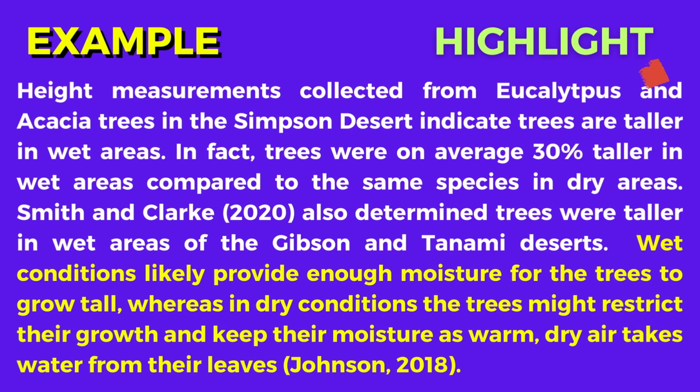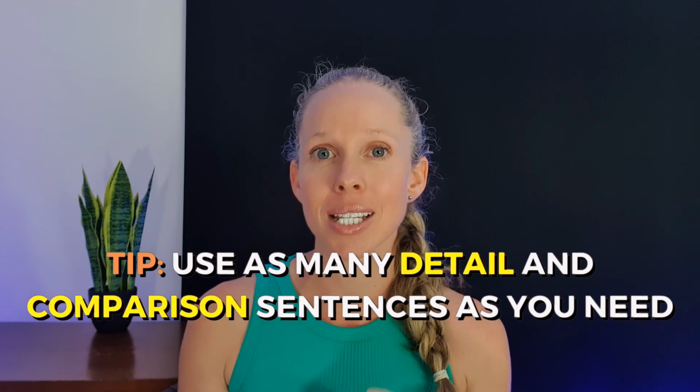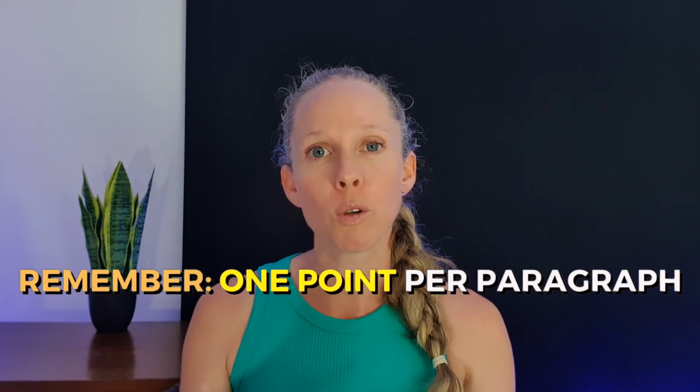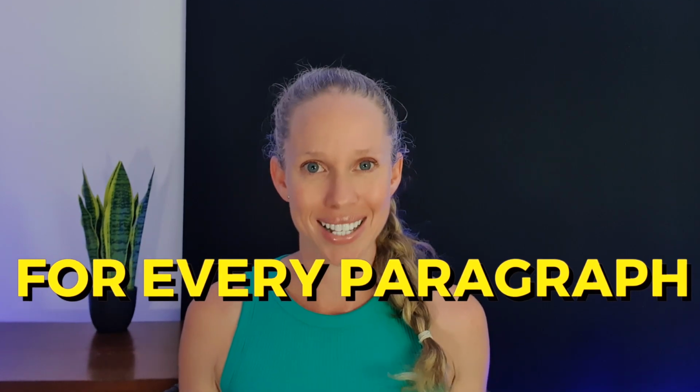That paragraph has a statement sentence, a detail sentence, a comparison sentence, and a highlight sentence. But it's also important to know that your paragraph isn't limited to 4 sentences. You can have as many detail and comparison sentences as you need to back up that main point in your statement sentence. Once you've finished writing that paragraph, you then move on to your next bullet point, which is your next paragraph. I follow this formula for every single paragraph in my discussion section.